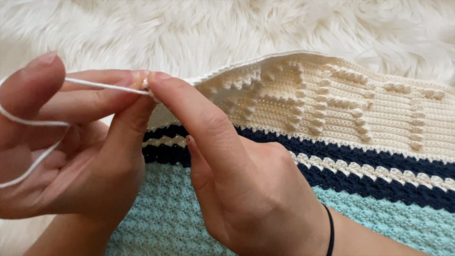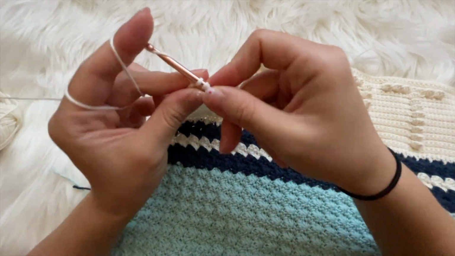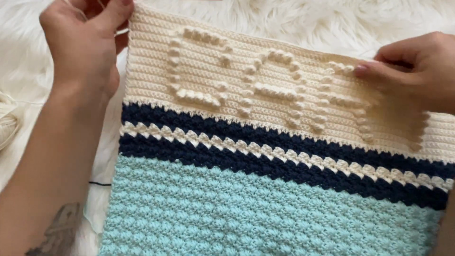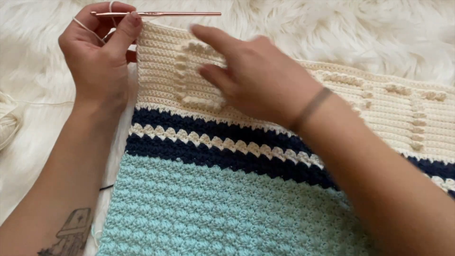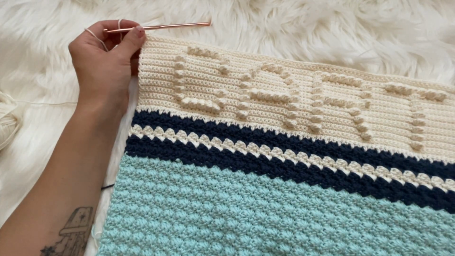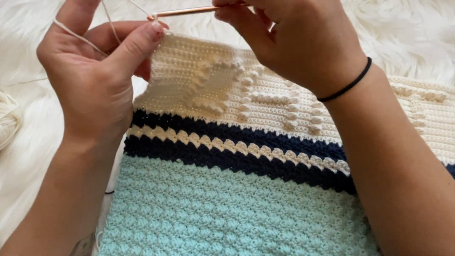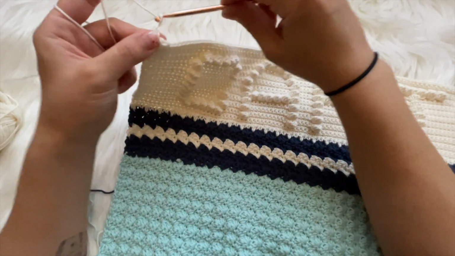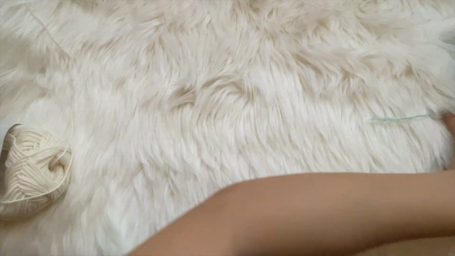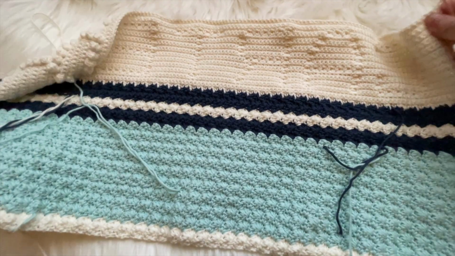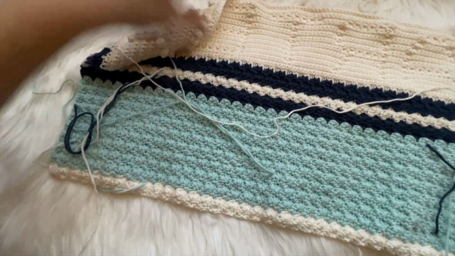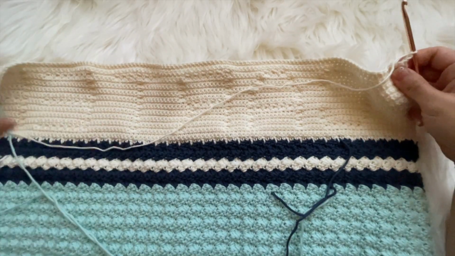And finish that off. So now we're just going to start building our blanket stitches right on top of these single crochets. The way we're going to do that is we're going to chain 2. We're going to flip our work.